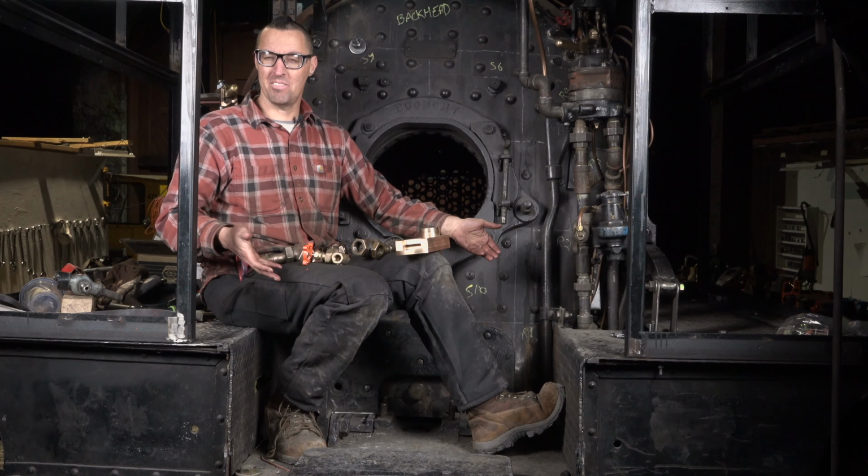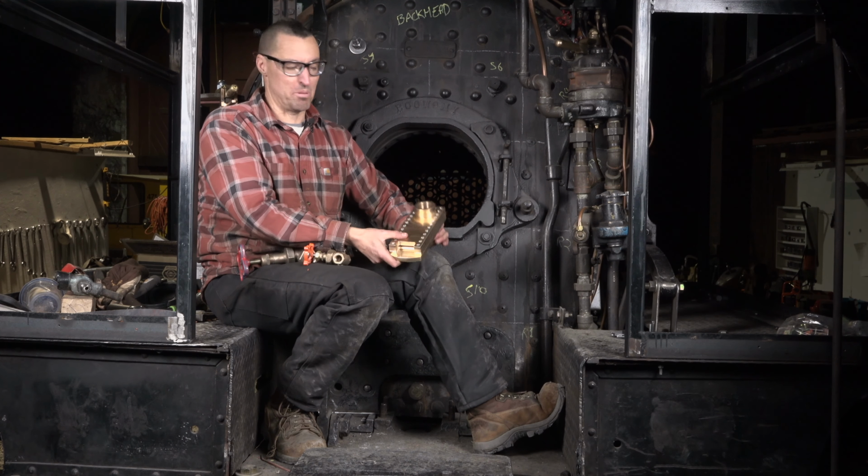What do all these parts have in common? These are all parts for our oil burning system. This is the oil burner itself.